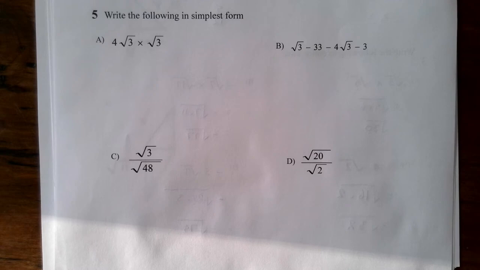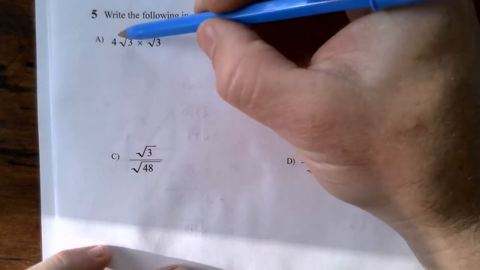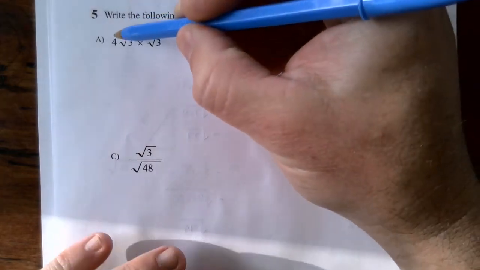Question 5's got a simplifying. There's a couple of different ones here to have a look at. There's a couple of ways of thinking about this one, but this is probably the clearest.